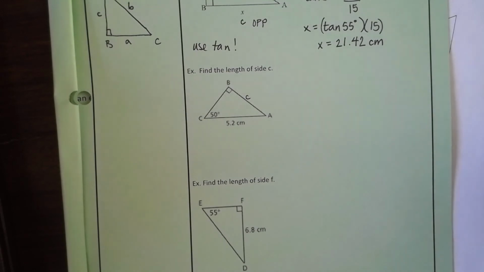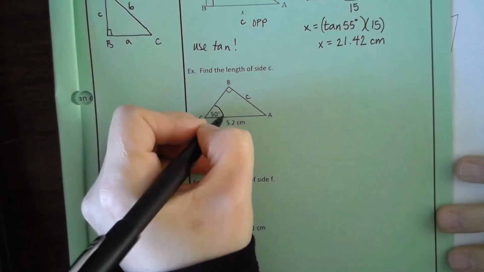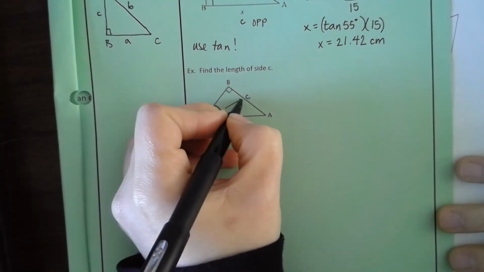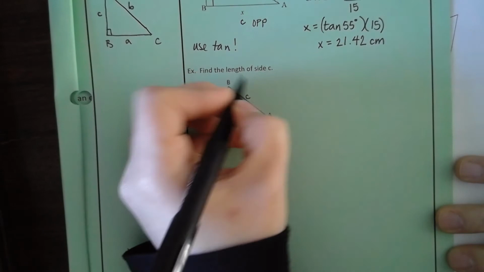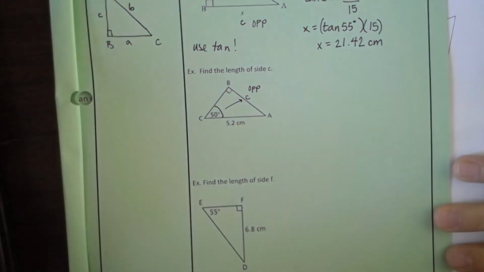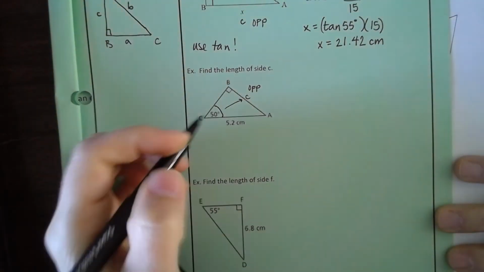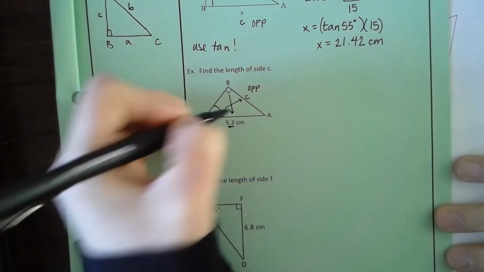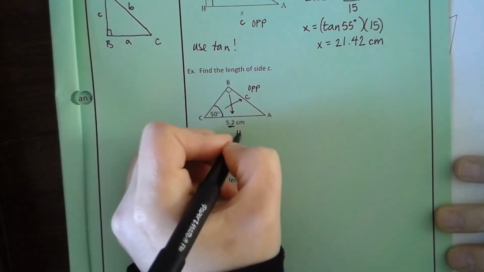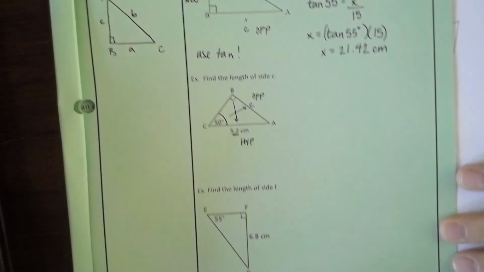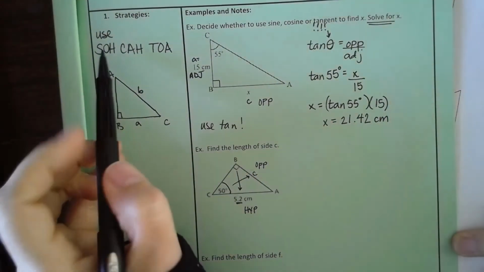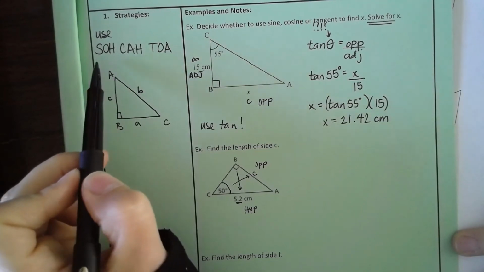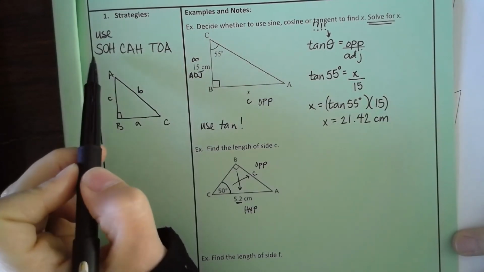Okay, think about what information we have. We're given this 50 degrees, and the side that we're looking for is opposite the 50 degrees. So that's my opposite of my indicated angle. And the other side that I'm given is this 5.2, which just happens to be across from the 90 degrees. So that's my hypotenuse. So look back at our SOHCAHTOA. Which ratio uses opposite and hypotenuse? It's sine, right? Opposite and hypotenuse is sine.